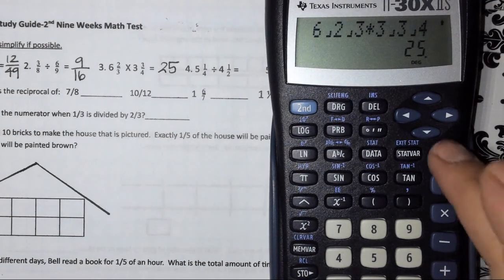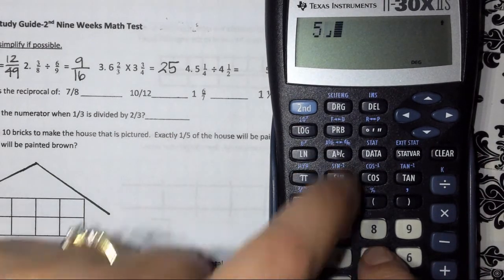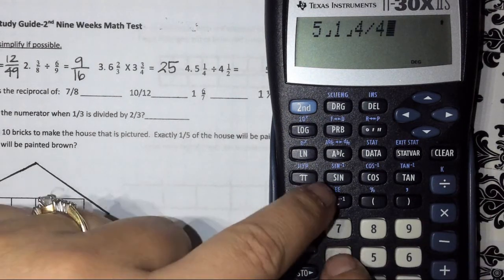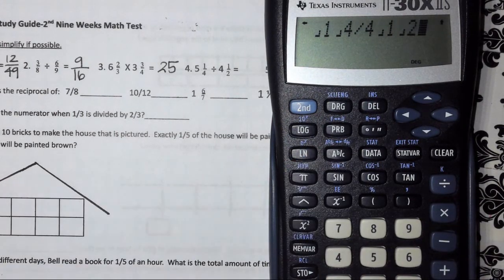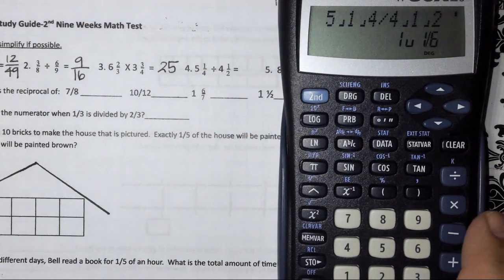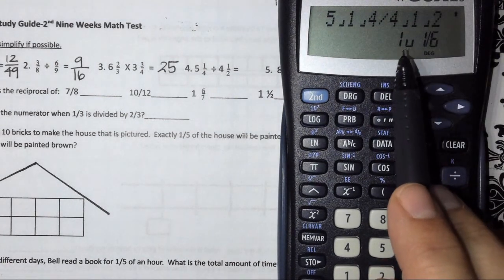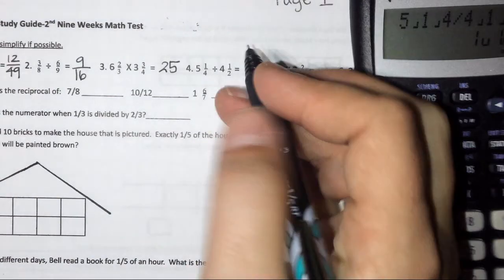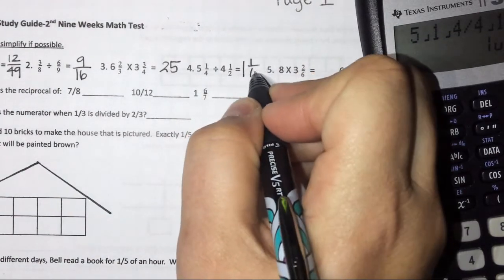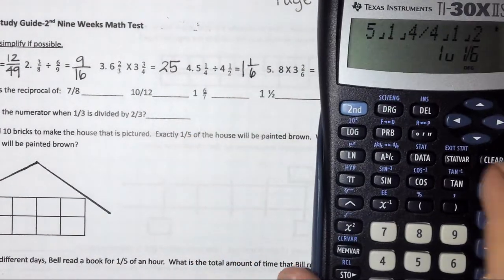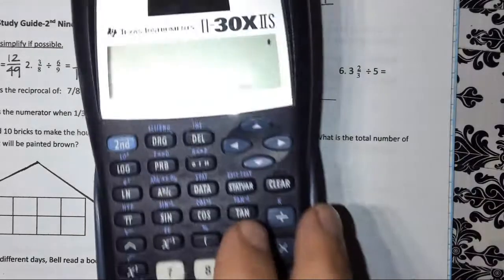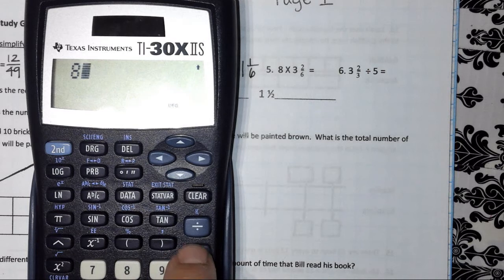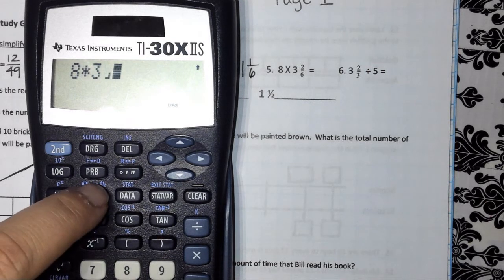So next one is 5 1/4 divided by 4 1/2. And remember, that little half U means a space, so that would be 1 1/6. So 1 1/6. Okay? And number 5, that is 8 times 3 2/6.